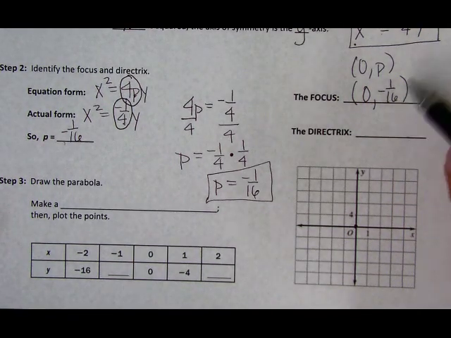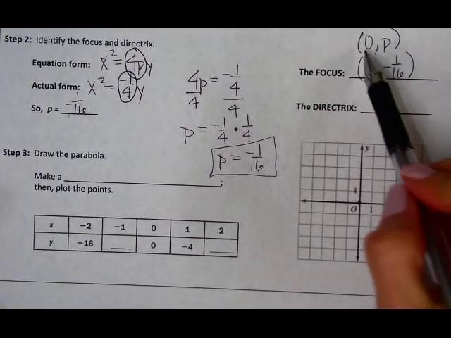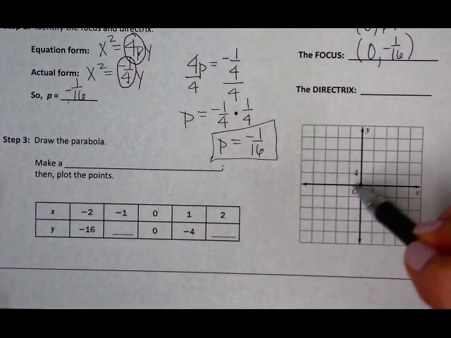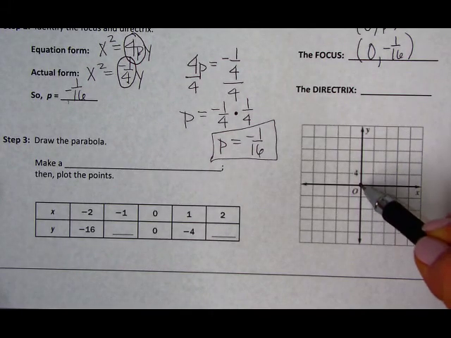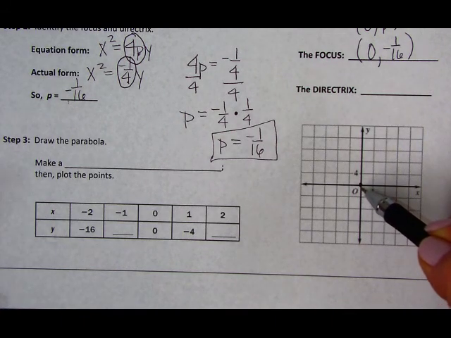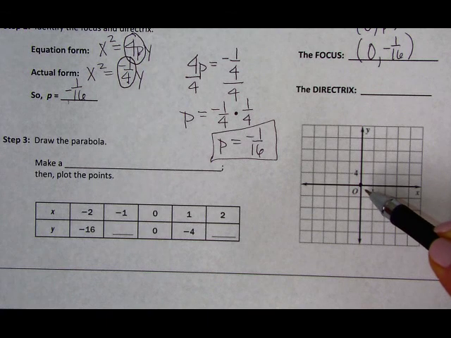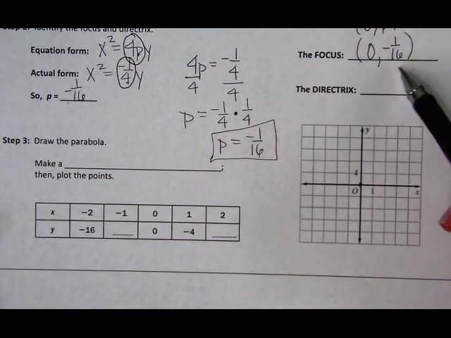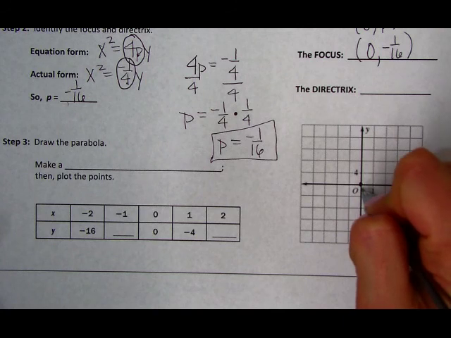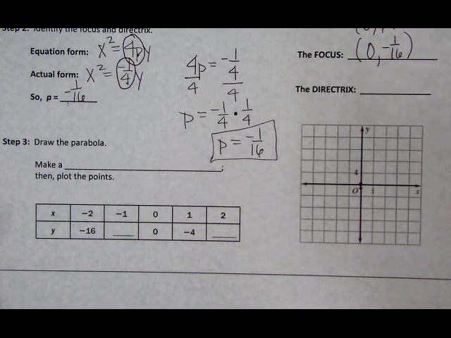I know what my p-value is, but I can also figure that out if I don't remember how to write my focus. I know that because if it's pointing downward, my focus has to be inside. It's going to be along my y-axis, which would be a point 0, something. And because I know my p-value is -1/16, that's the number that it's going to be. So if I graph that, this is going by 4, and it's going to be right there. It's going to be really right below the vertex if I scale it.